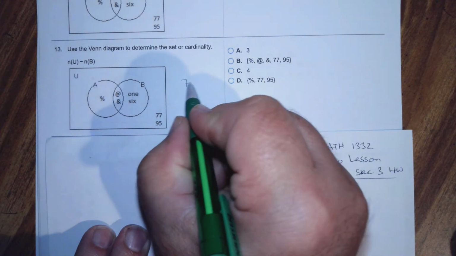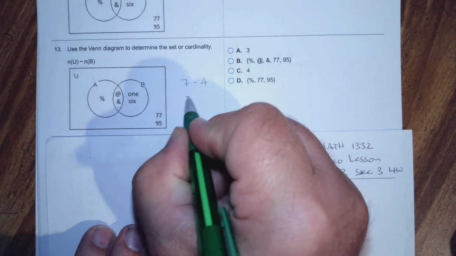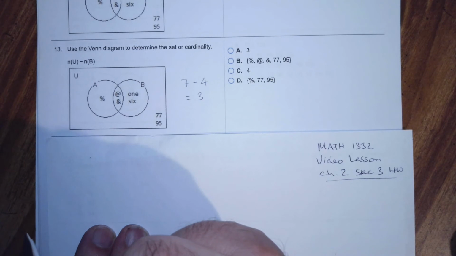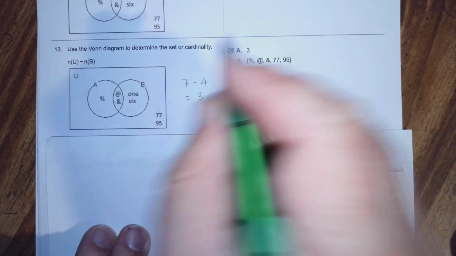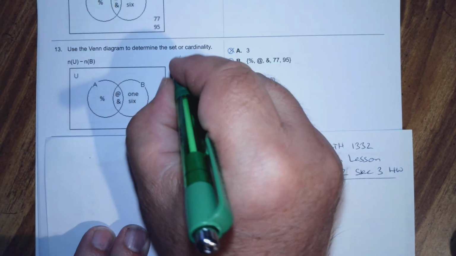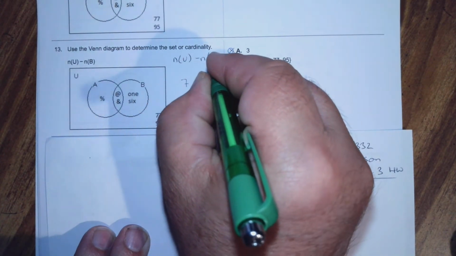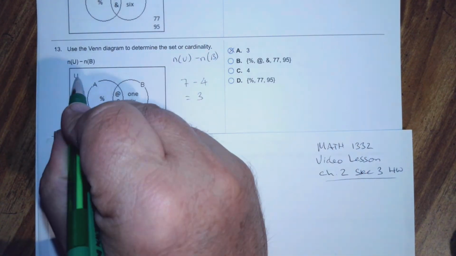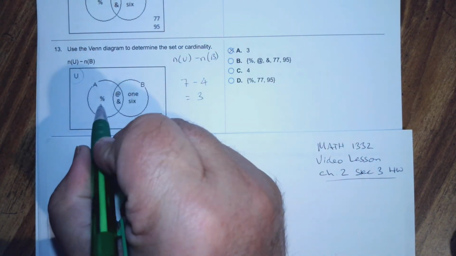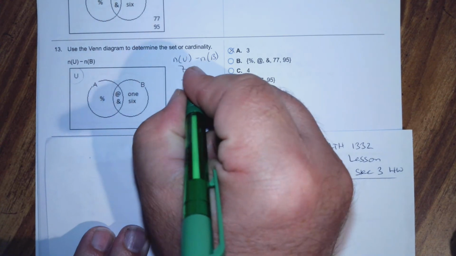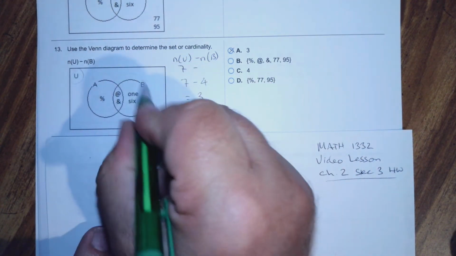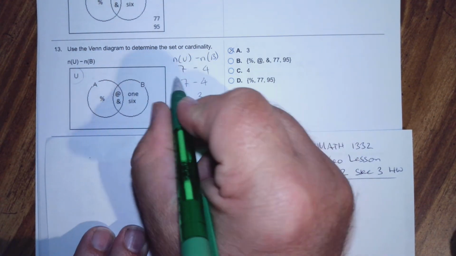So 7 minus 4 equals 3. So the cardinality of the universe, what are the elements? These 7. The cardinality of B. Now we'll just do the math.